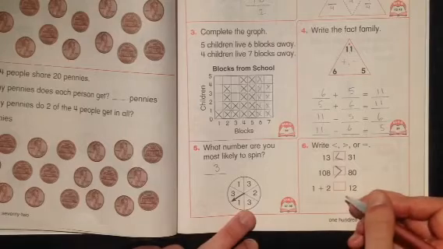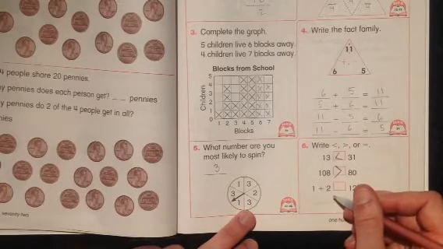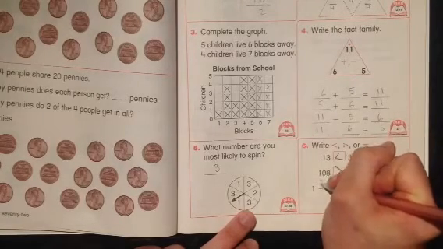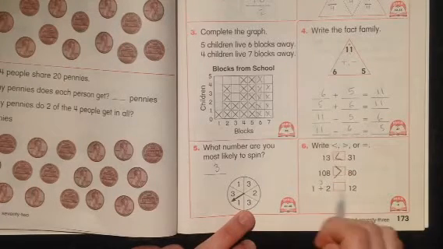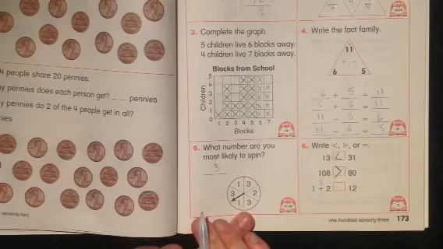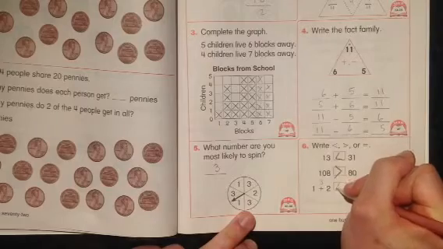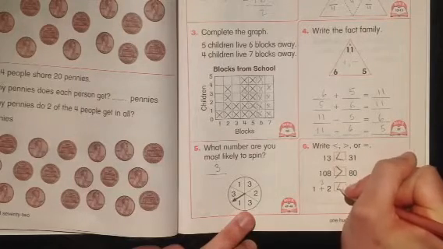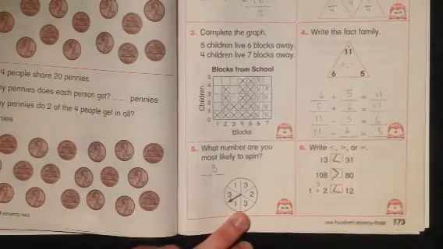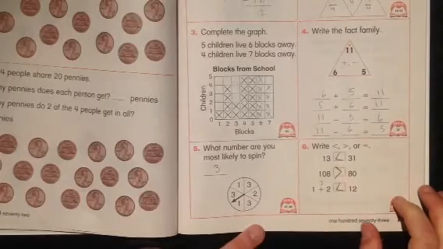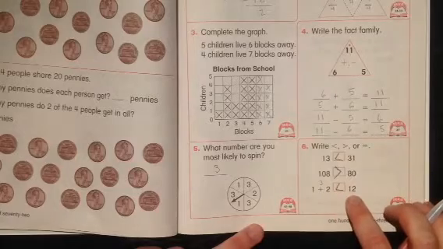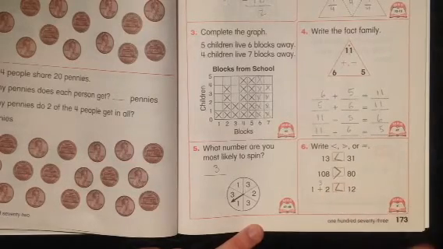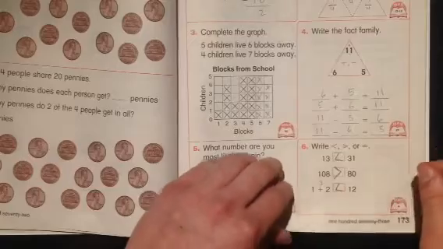Oh, this one gets a little tricky. 1 plus 2. Well, I know that 1 plus 2 equals 3. 1 more than 2 is 3. Now, is 3 bigger or is 12 bigger? Good job. 12 is bigger. So we go ahead, make our alligator mouth open towards the 12 because it's the bigger number, the bigger meal. Now this reads 1 plus 2 is less than 12, and that's a true statement.